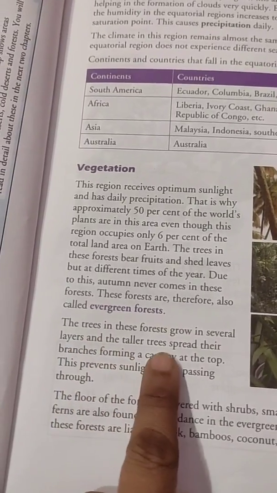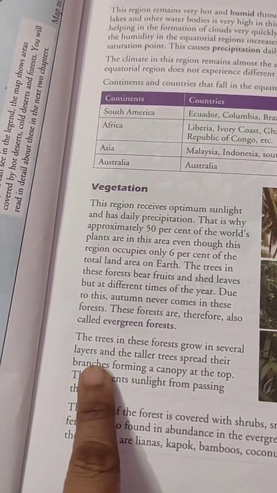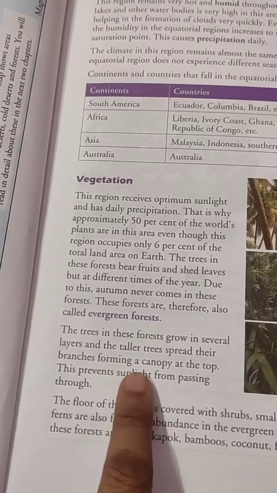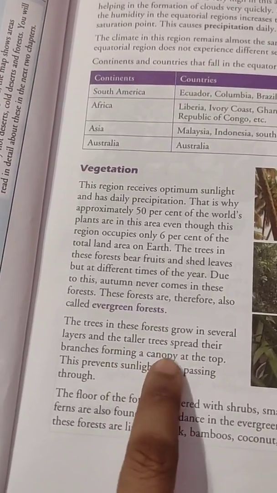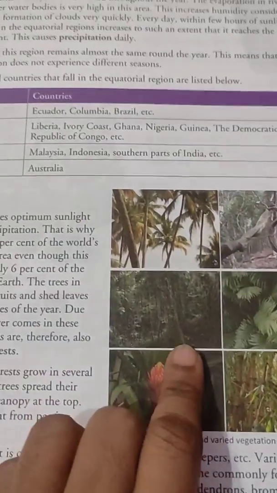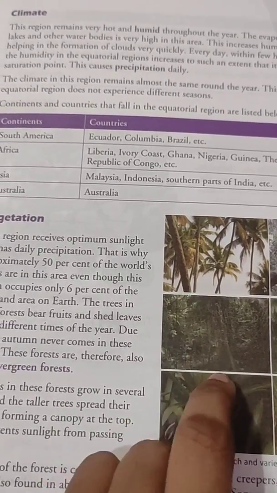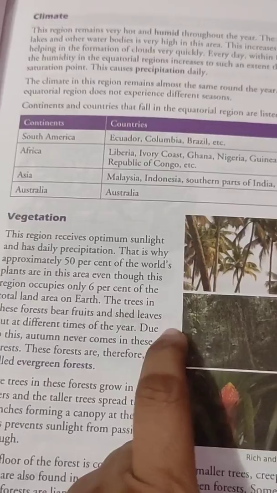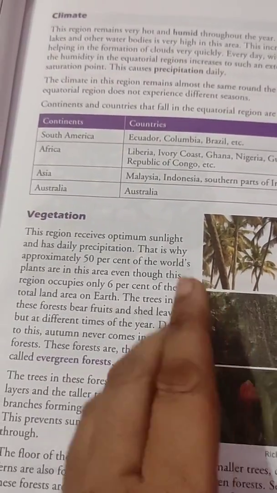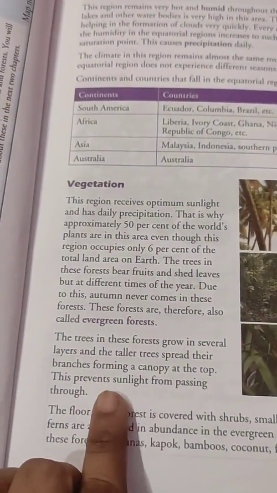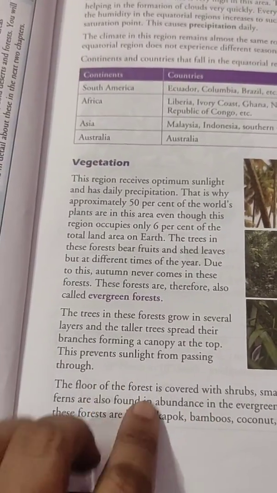The trees in this forest grow in several layers, and the taller trees spread their branches forming a canopy. Canopy means like an umbrella, it forms at the top. See here, it is so dense. So it is dark because of the trees. There are so many trees. That is why if you go inside, it will be full dark. And this prevents sunlight from passing through.